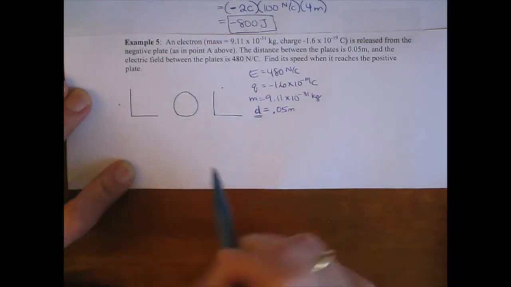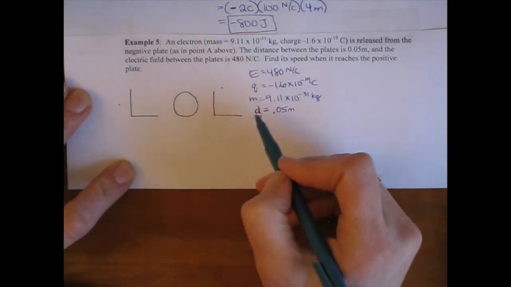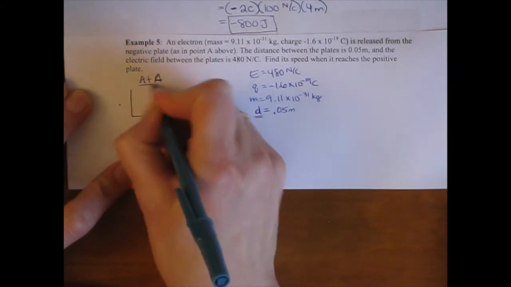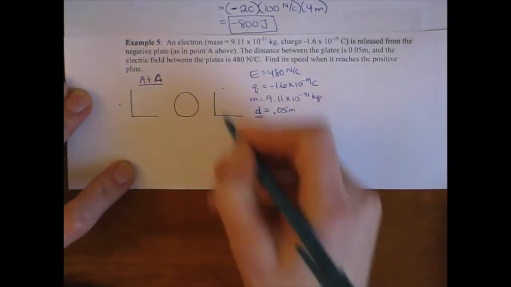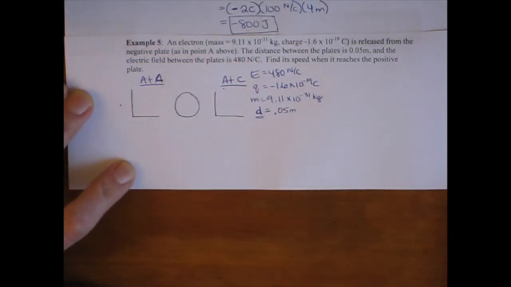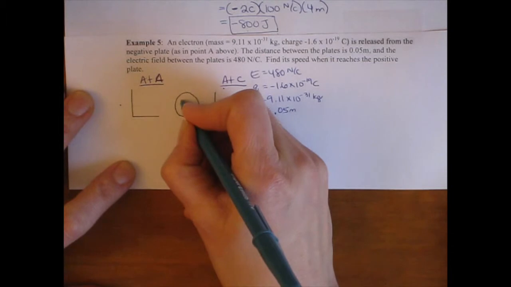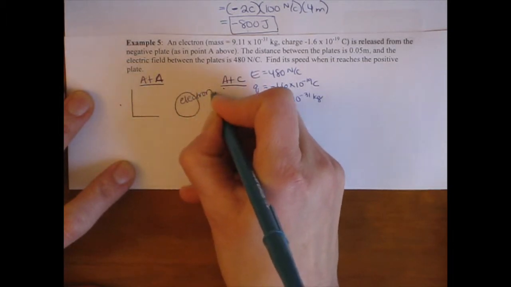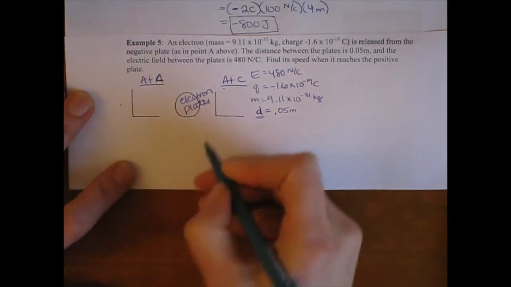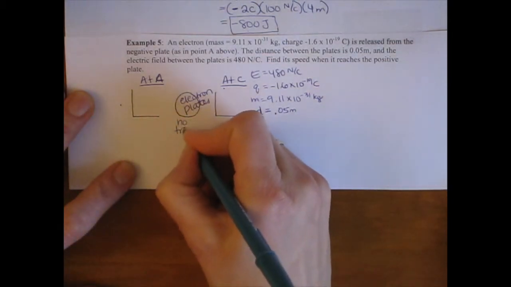So it sounds to me like it's starting at position A, and then the positive plate is C. So we're looking at from A to C, and there are no external forces, so the energy at A should be equal to the energy at C. And we have the electron in our system and the plates, and there are no transfers.